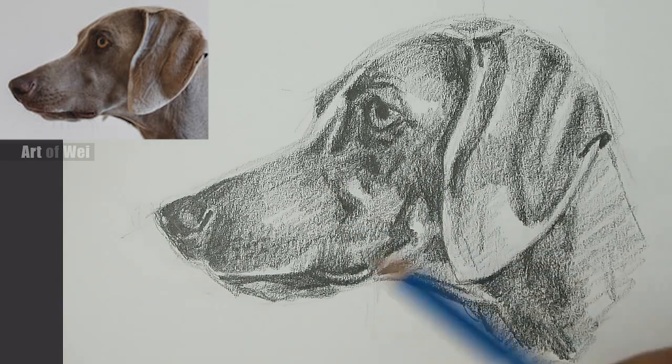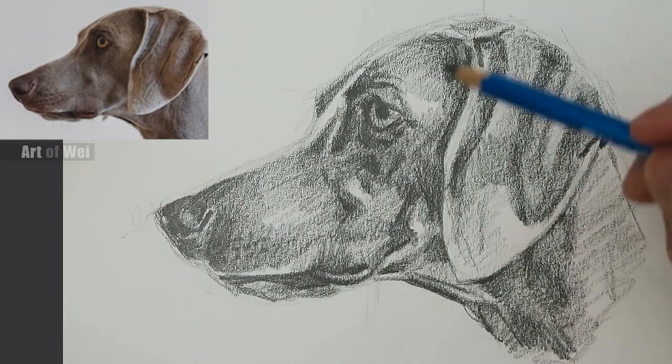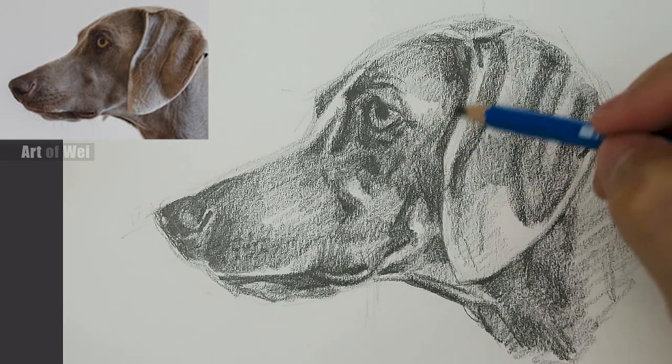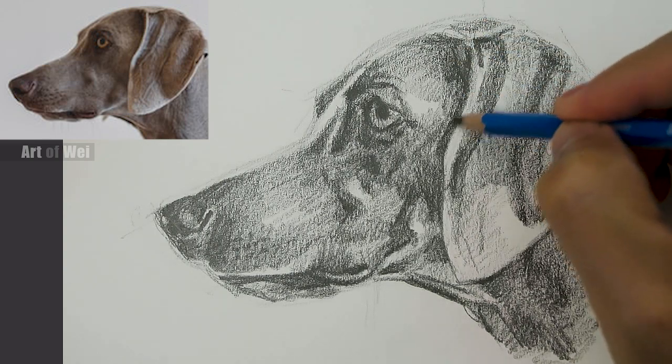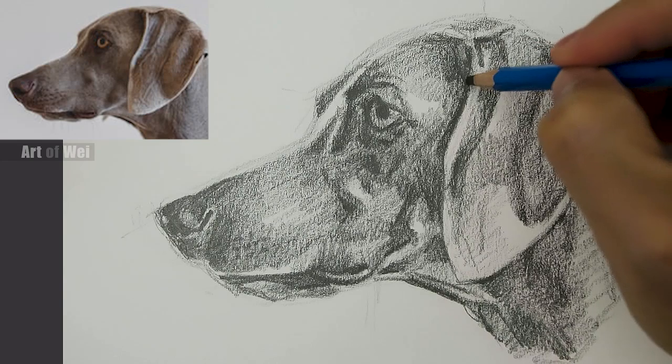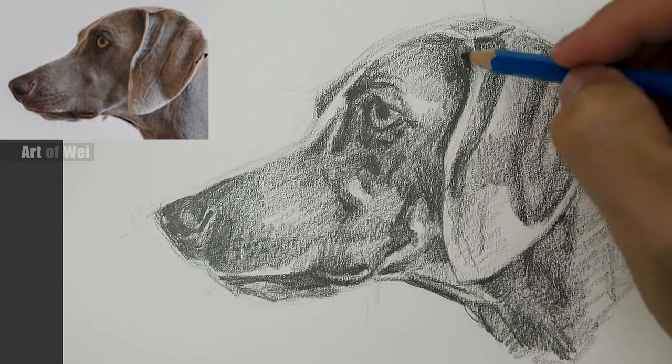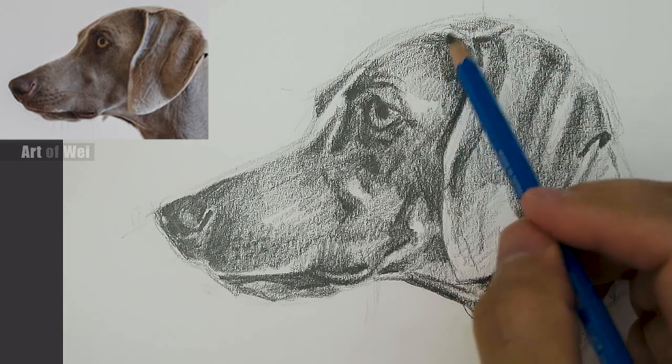So think of the surrounding area, right? Because the only way we can see certain values, this will feel light if we make this dark. So that's how it's all about contrast. What's around it?